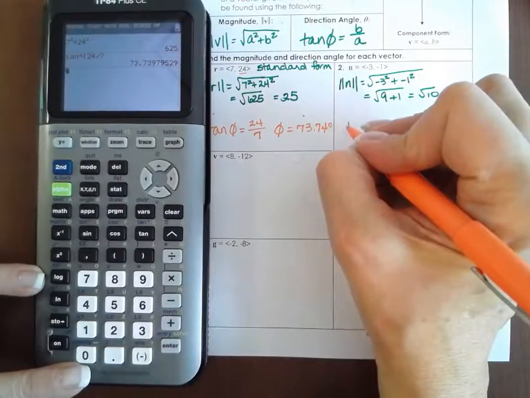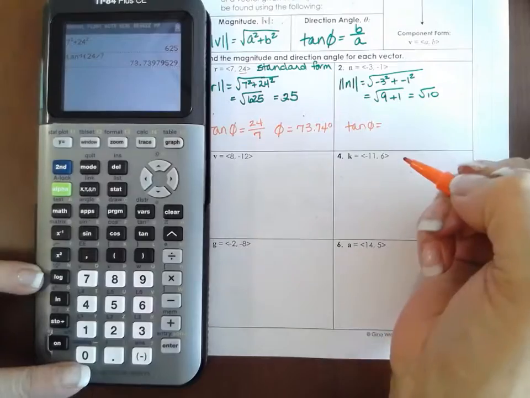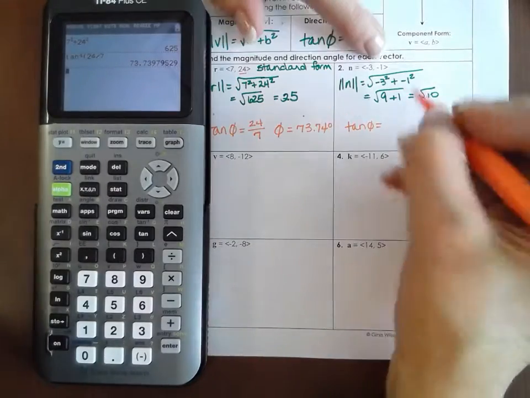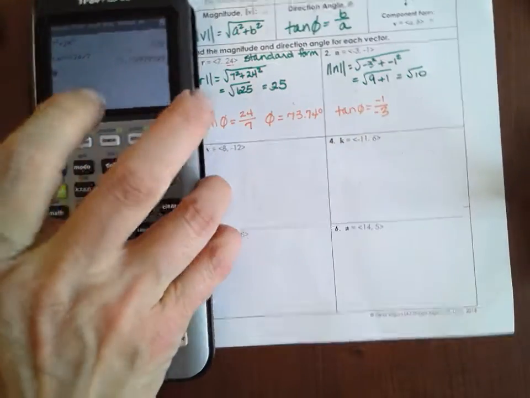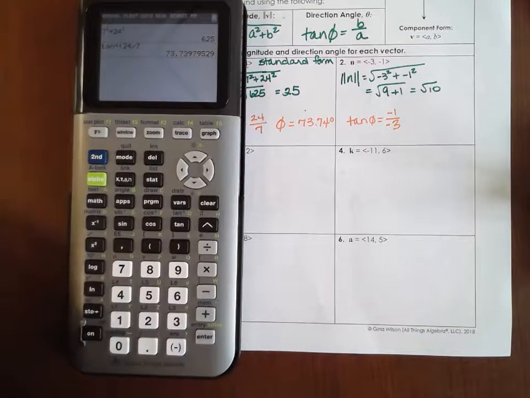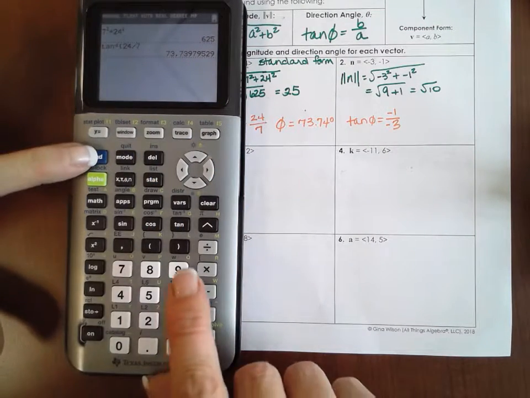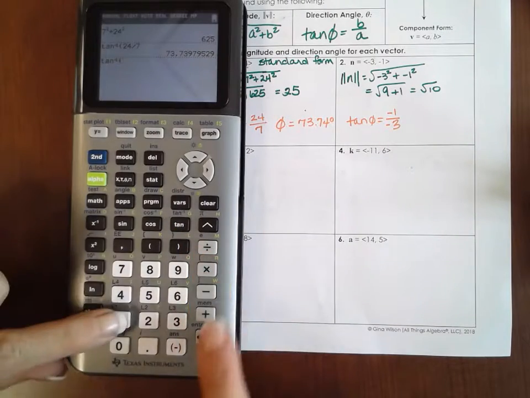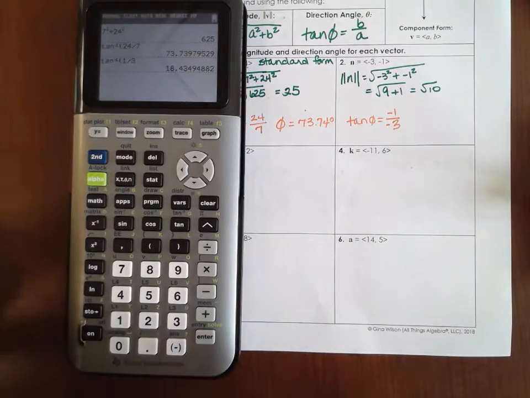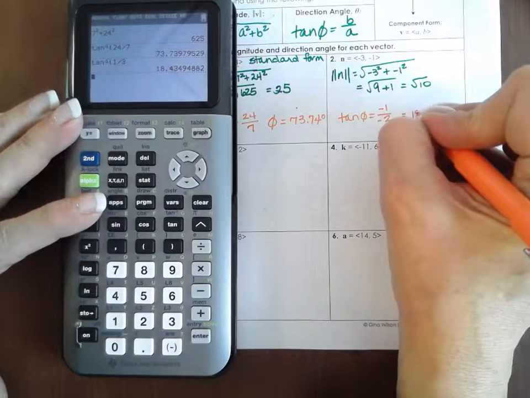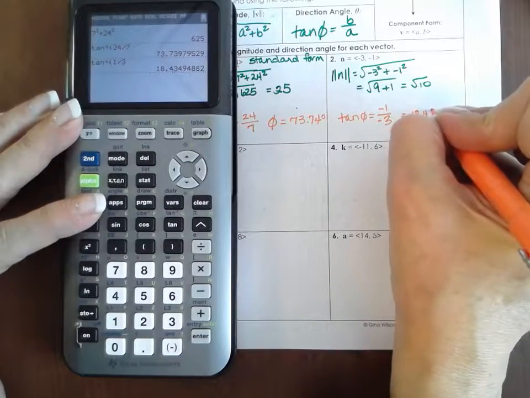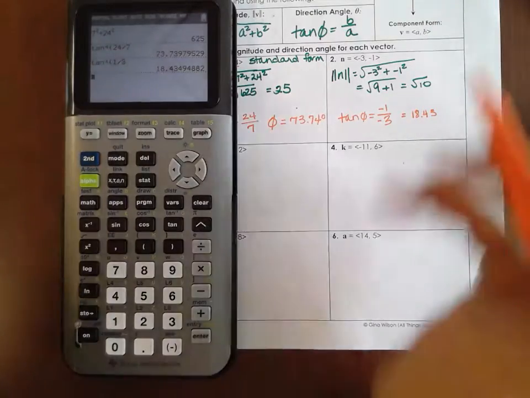And then to find my theta, or my direction angle, b is going to be -1, a is going to be -3, so I'm going to say my tangent -1 of 1/3, which gives me 18.43 degrees.